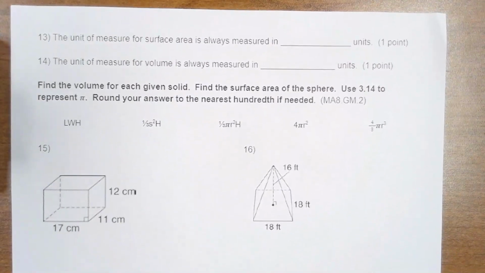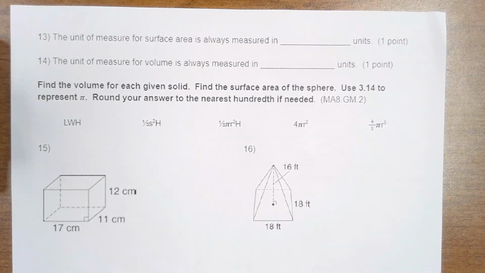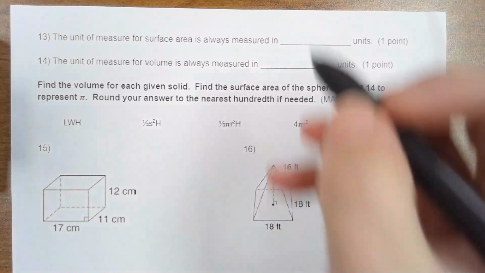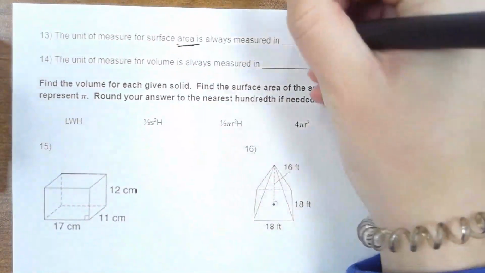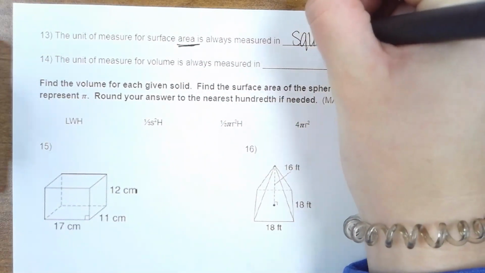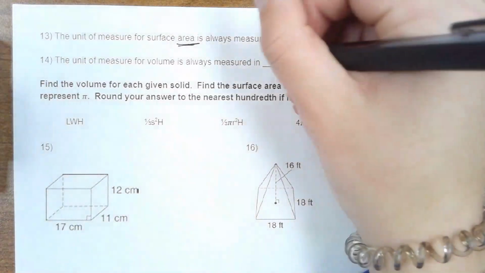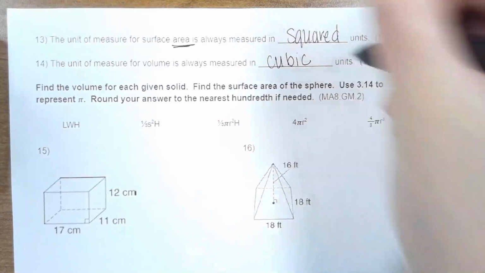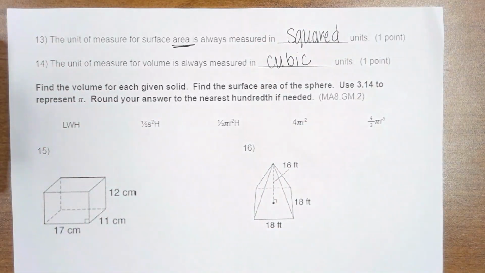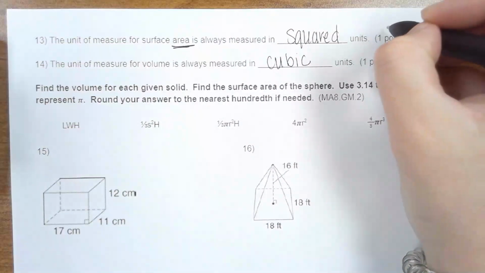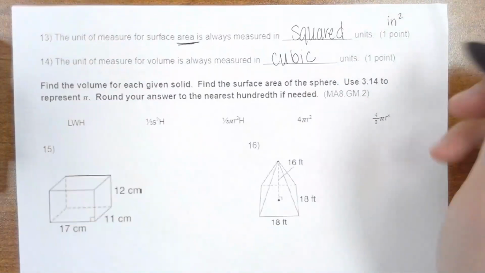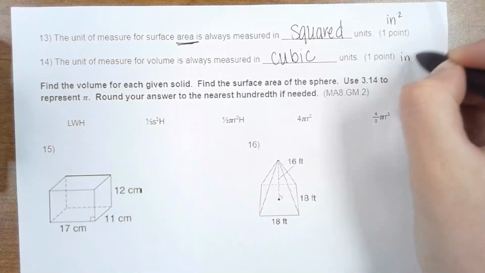All right, number 13, so the unit of measure for surface area is always measured in, so whenever we're talking about area, it's always squared units. And then the unit of measure for volume is always measured in cubic units. Okay, so area is always squared, so it'll be like inches squared. Volume is always cubed, so it'd be like inches cubed.